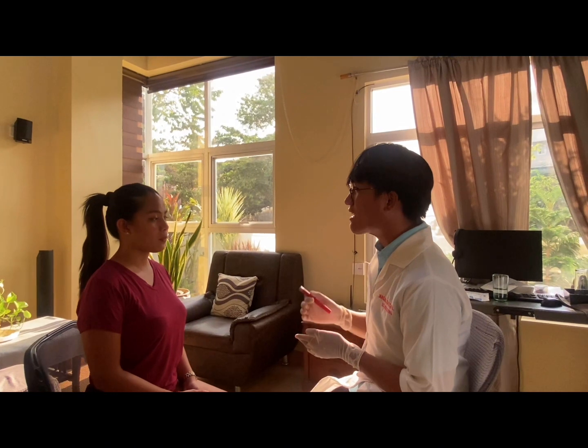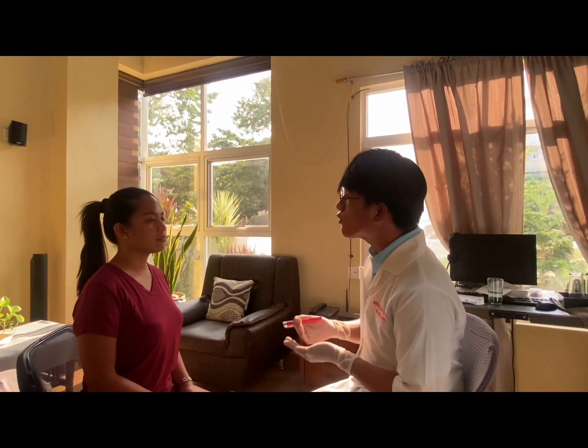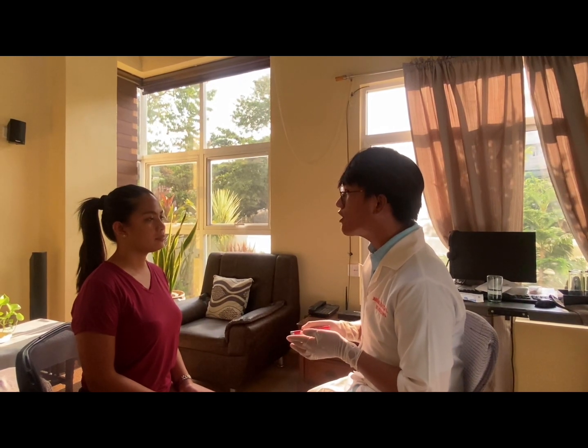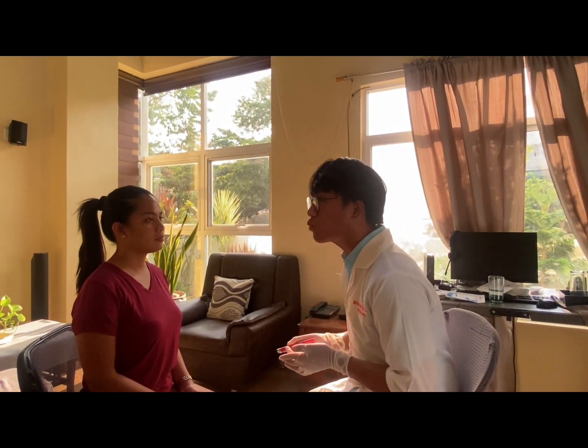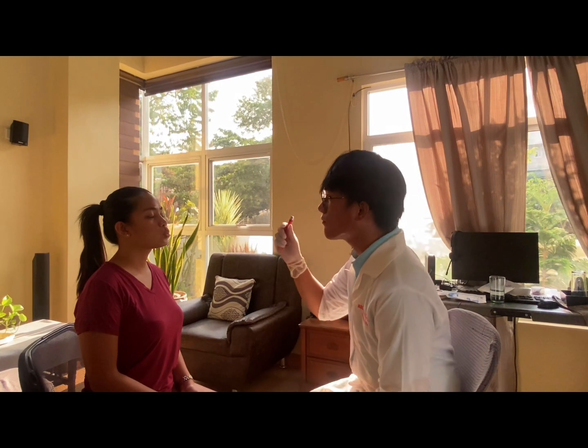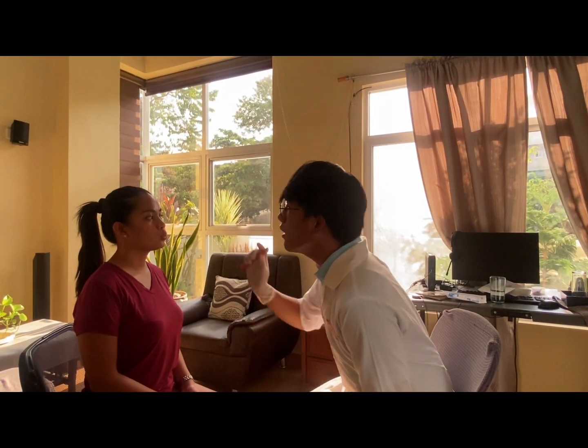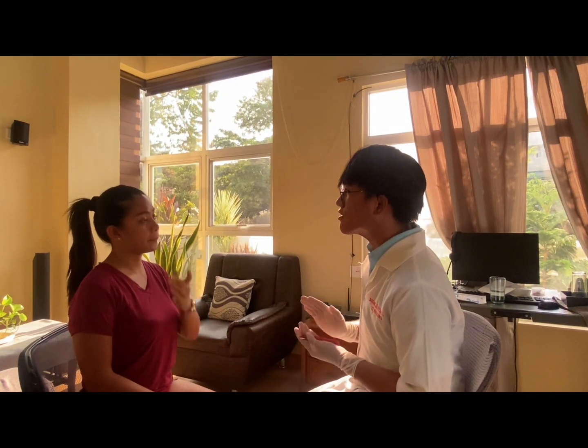Now, I will start on her outer lips po. I'll start by examining the lips for the symmetry, contour, color, and texture. Can you please purse your lips po like you're whistling po, like this? Okay, as I observe, the lips are symmetrical, pinkish in color, and smooth in texture po.